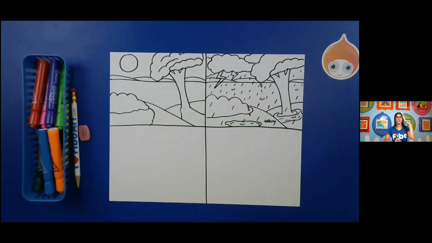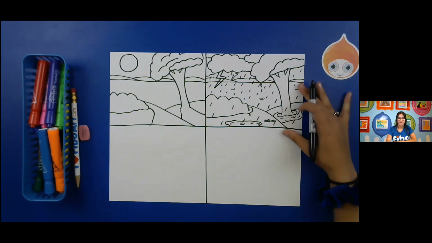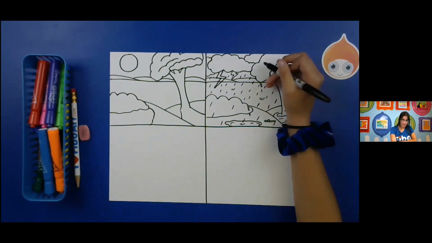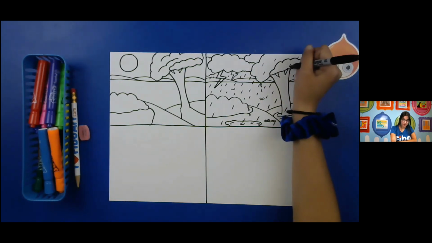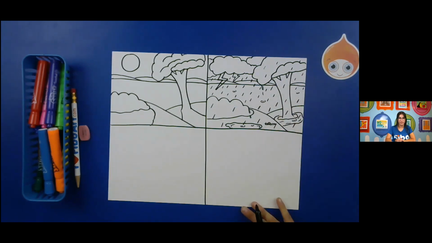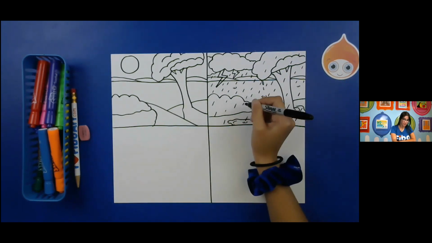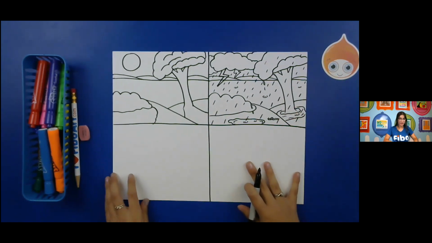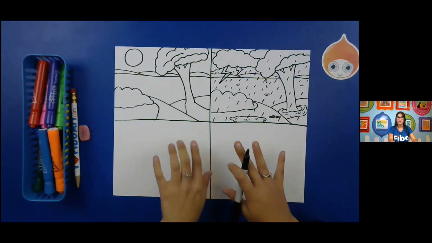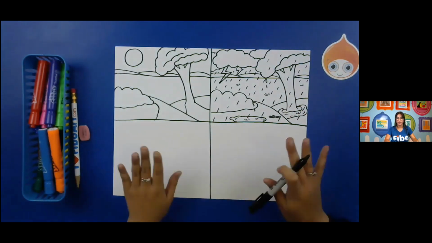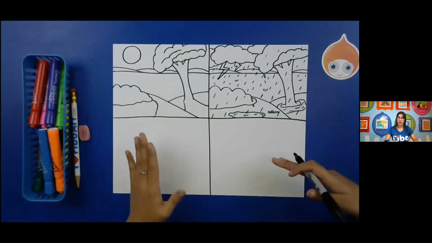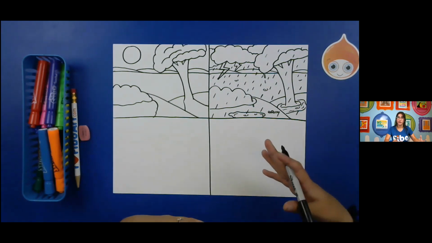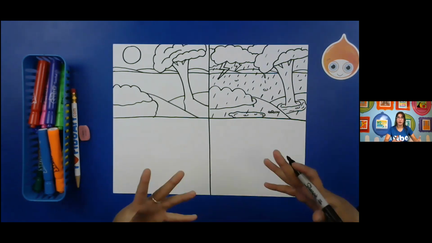All right, so now that you've added your details for your rainy side, again, you can add any other details that you'd like. I'm going to add some rain that kind of comes over my tree there. Maybe a couple more in my bush. All right, so now that I've added my rainy area, next I'm going to work on my third section. Now again, you can follow along with me or you can start creating your own type of weather, but still pay attention as you're drawing for the tips on how you can create certain types of lines and texture to create a feeling of that weather.